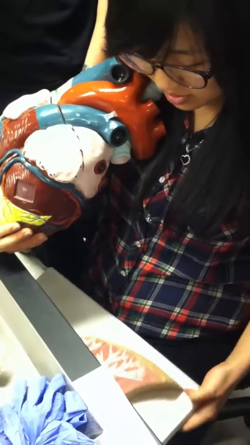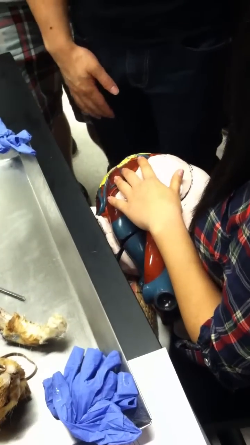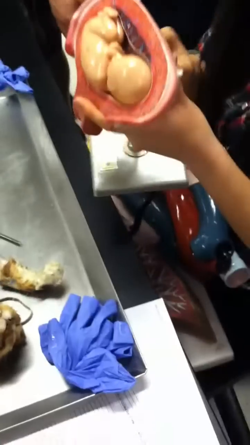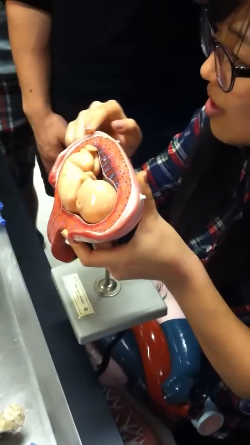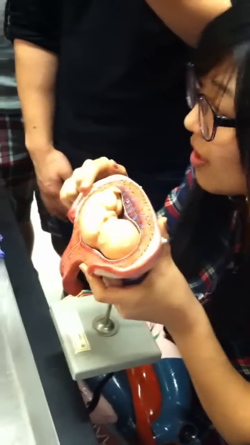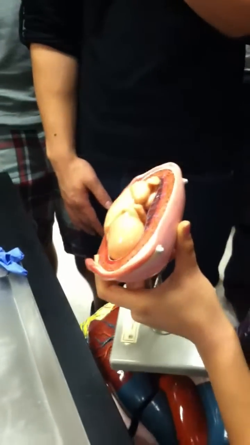What else can I ask you guys on the exam? Do you see the baby model? This one works. It's a baby. This structure right here was the what? Guys, remember? It's from the first week. And this right here is the fallopian tube. The fallopian tube kind of looks different from the other one.